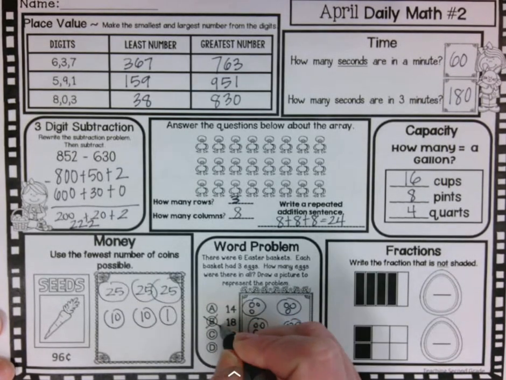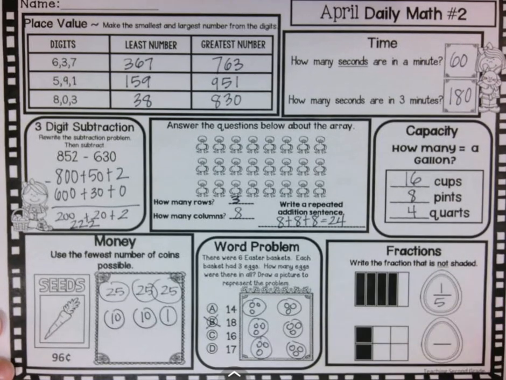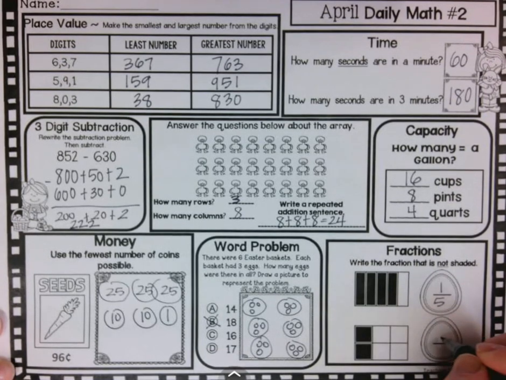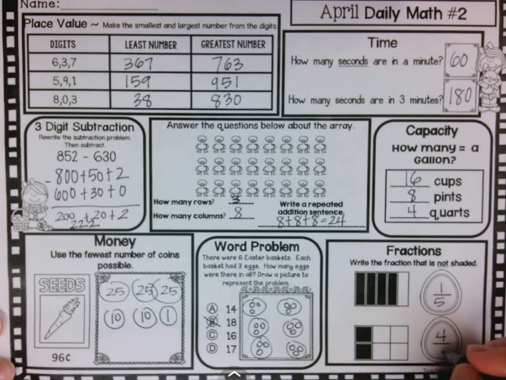There are 18. Write the fraction that is not shaded. 1 is not shaded. Out of how many are there altogether? 5. 1/5. How many are not shaded here? 4. 4 are not shaded. Out of how many are there together?